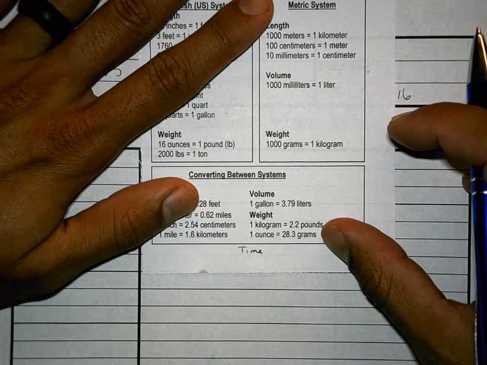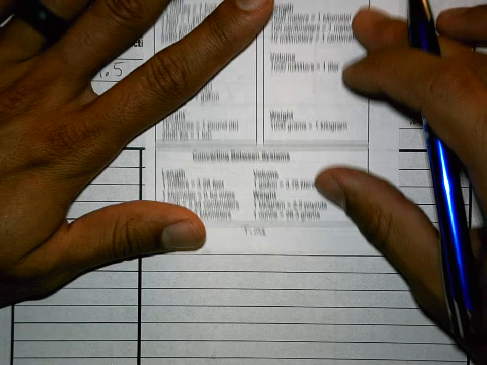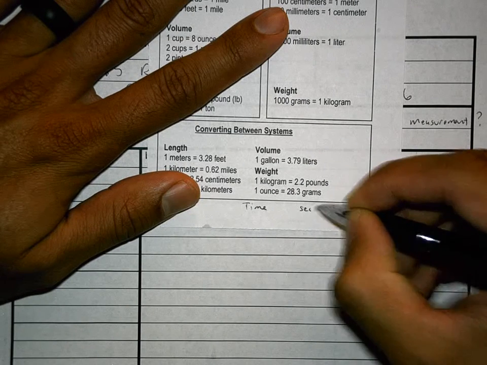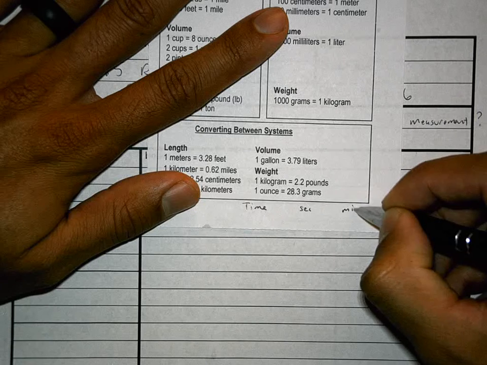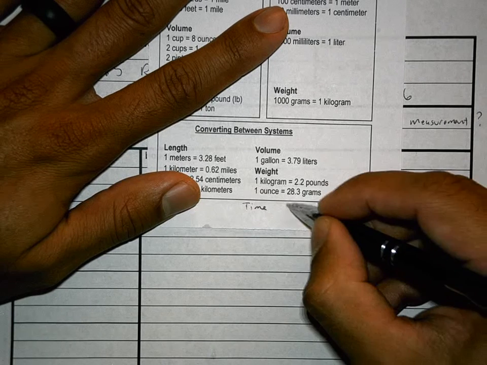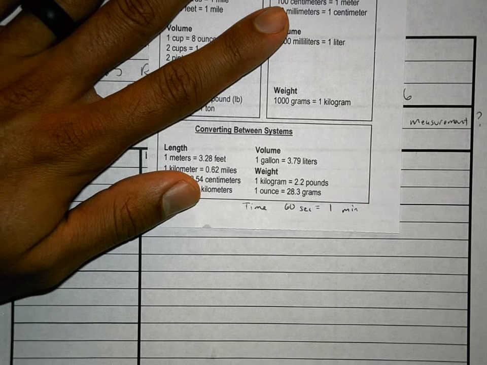I'm expecting you to know how many seconds are in a minute. Let's just write that. Seconds to minutes. How many seconds are in a minute? 60. 60 seconds equals 1 minute. If you didn't know that already, let's put that on your chart.